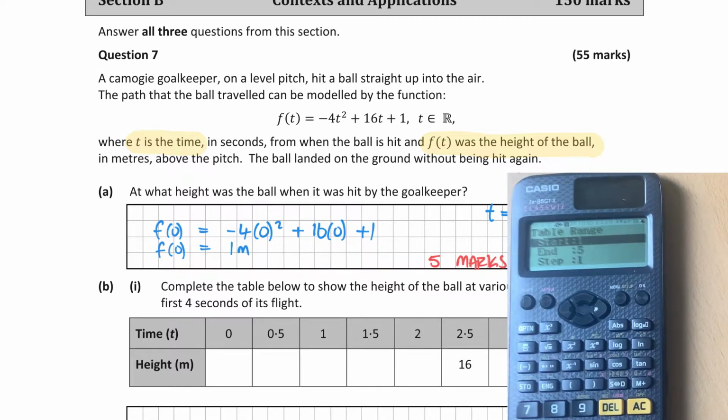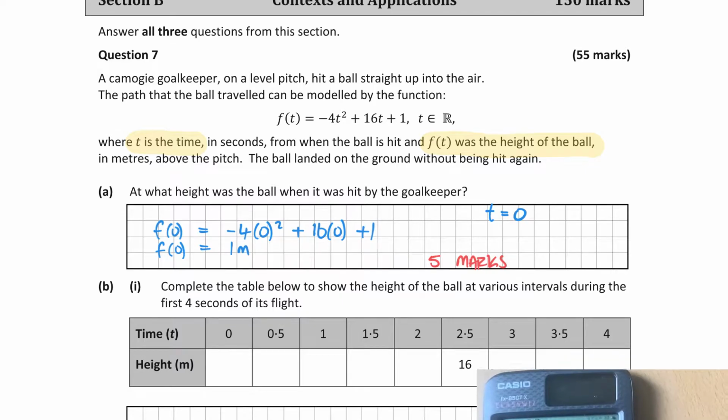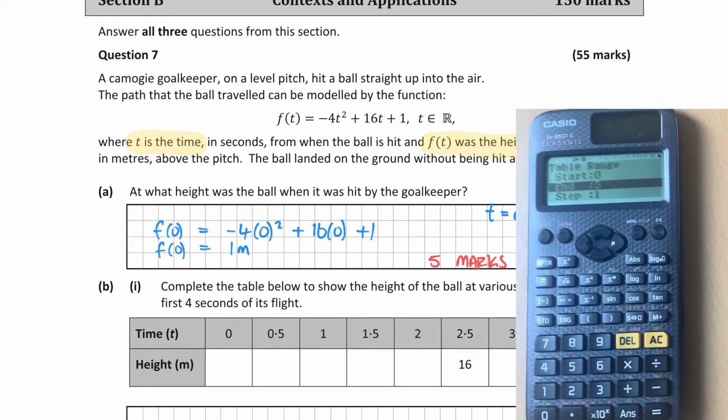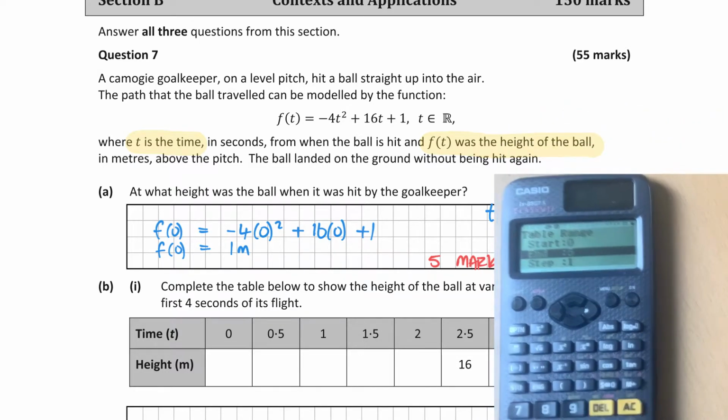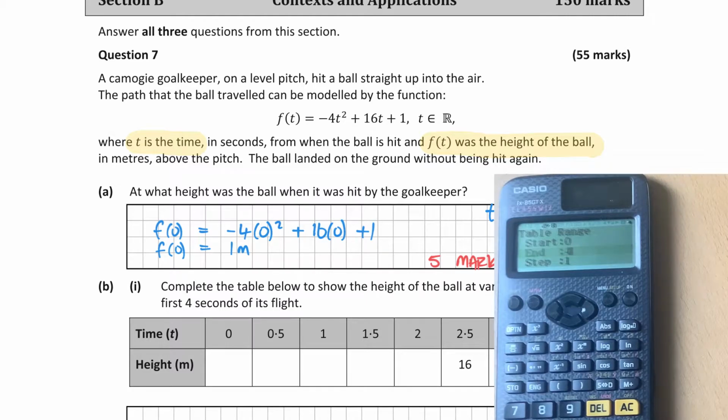So it wants to know what we start at, and what we're going to start at there is 0. And press equals. What we end at, so if we look there, this table ends at 4. So I'm going to have to end at 4, equals, and step.